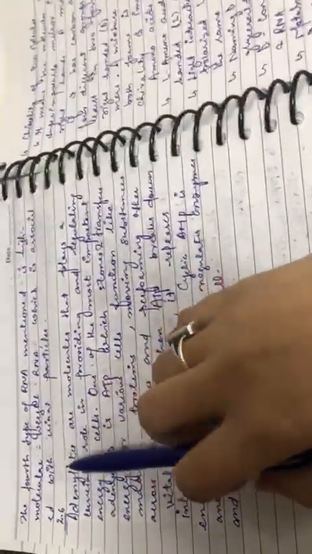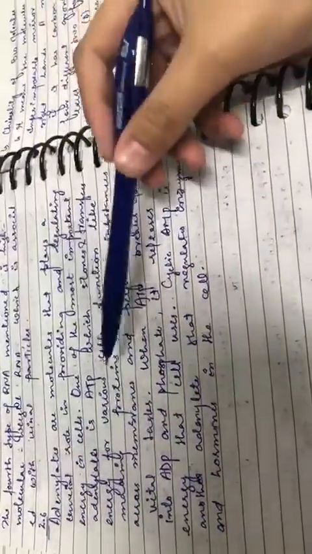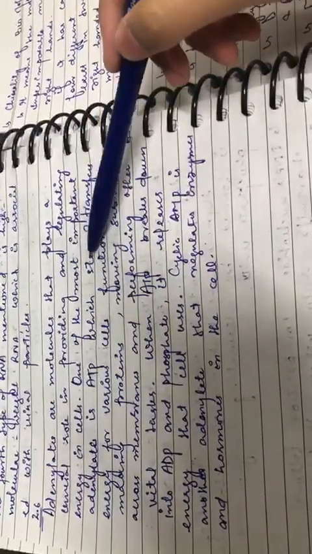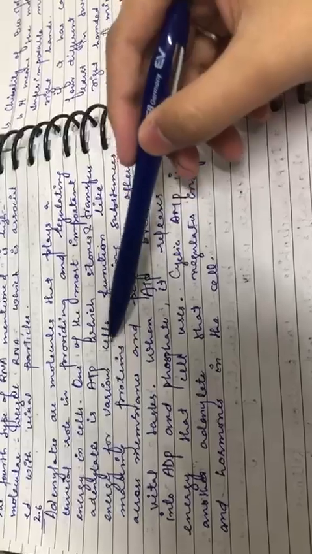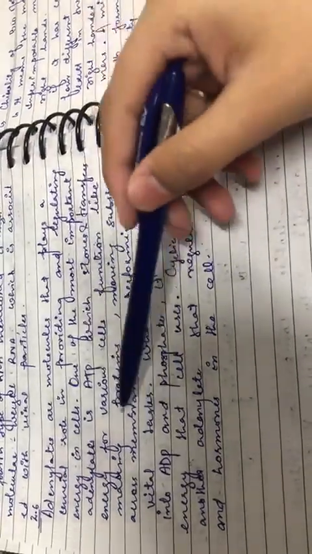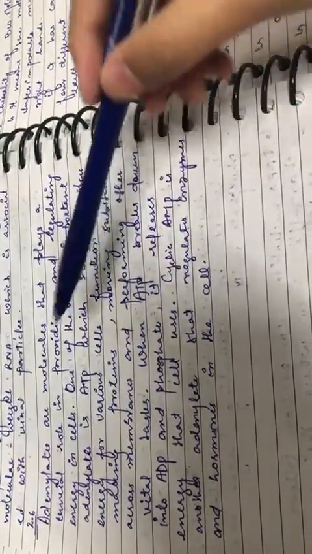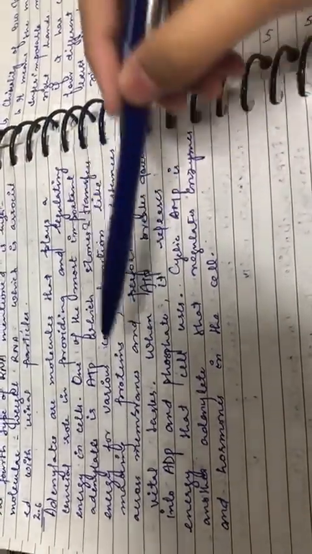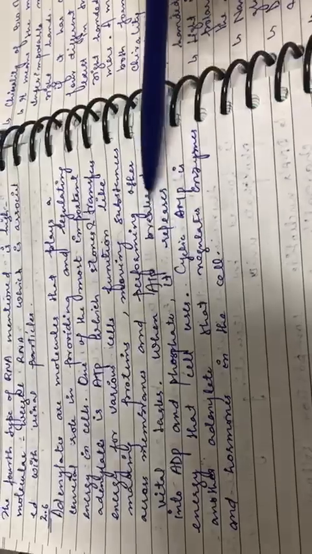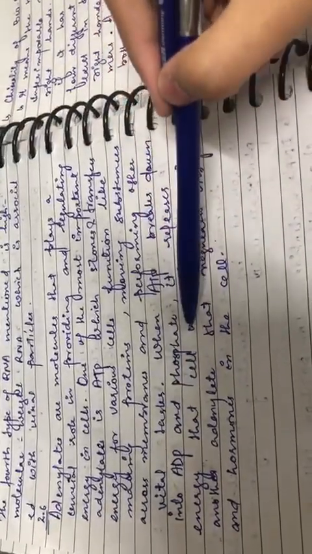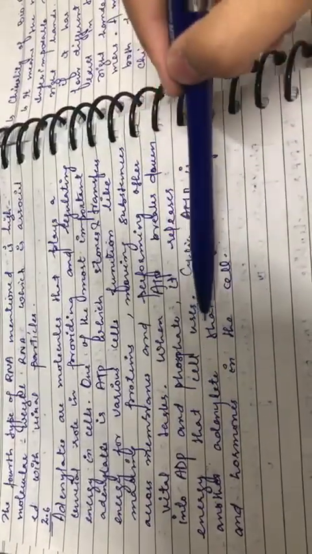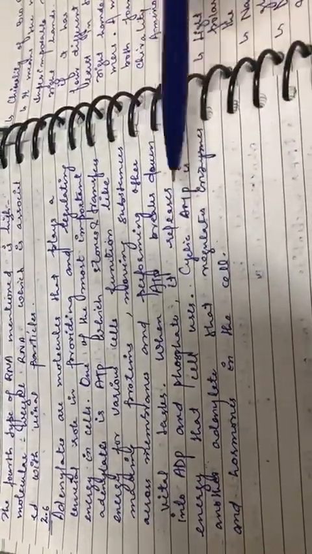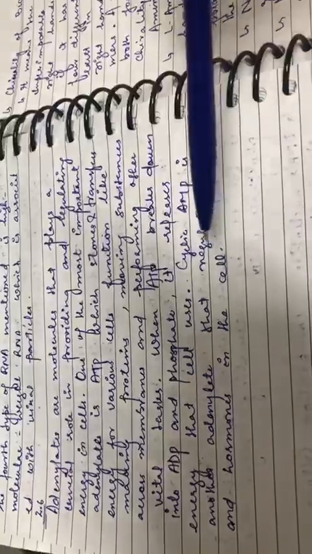Now adenylates. Adenylates are molecules that play a crucial role in providing and regulating energy in cells. One of the most important adenylates is ATP, which stores and transfers energy for various cell functions like making proteins, moving substances across membranes, and performing vital tasks. When ATP breaks down into ADP and phosphate, it releases energy that the cell uses. Cyclic AMP is another adenylate that regulates enzymes and hormones in the cell.